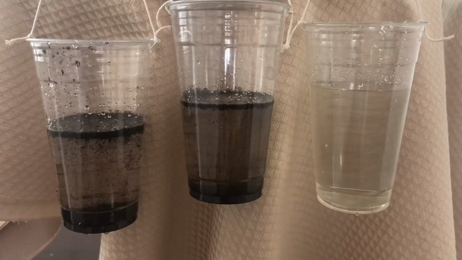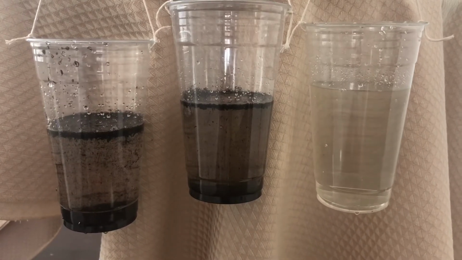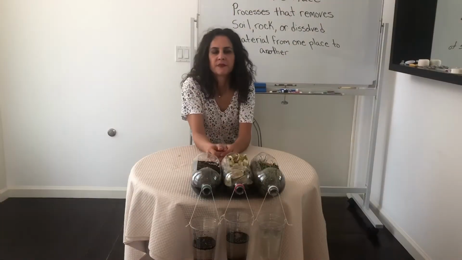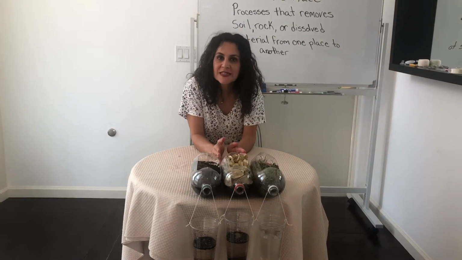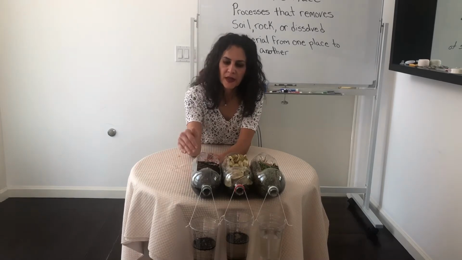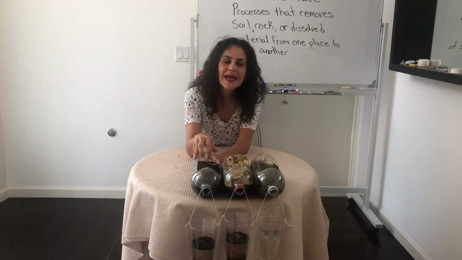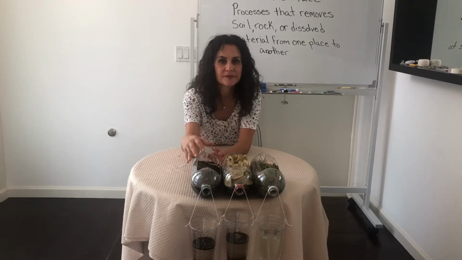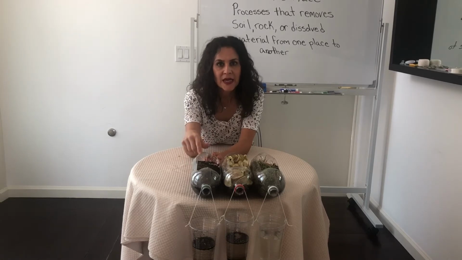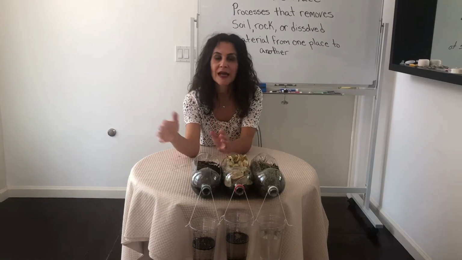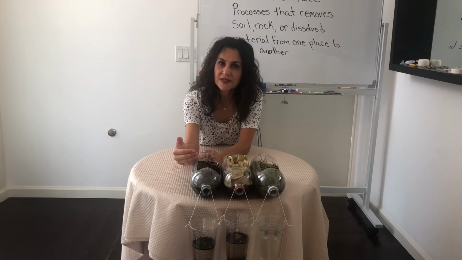Now, why is it that this happened? Why do you think some had more erosion and some had less erosion? As we compare these three different types of land, let's start with the first one. This was loose soil. And when it rained, was there anything to protect the soil from moving? Was there anything holding it together? Was there anything covering it so it wouldn't move? Not at all, right? What if there was wind here? The soil would also move and it would erode and it would look different.